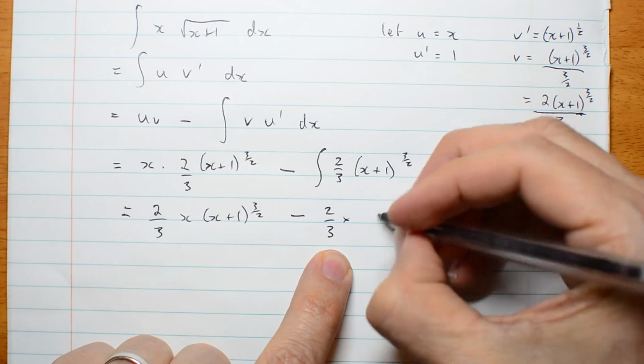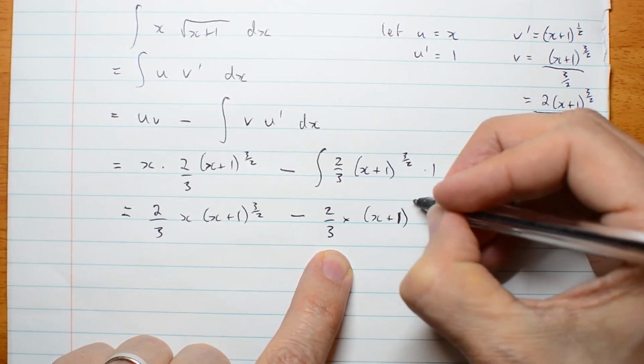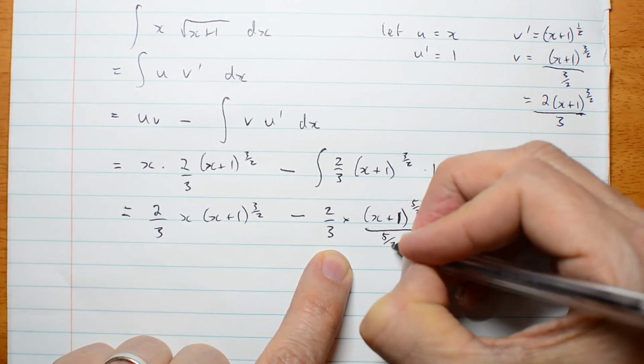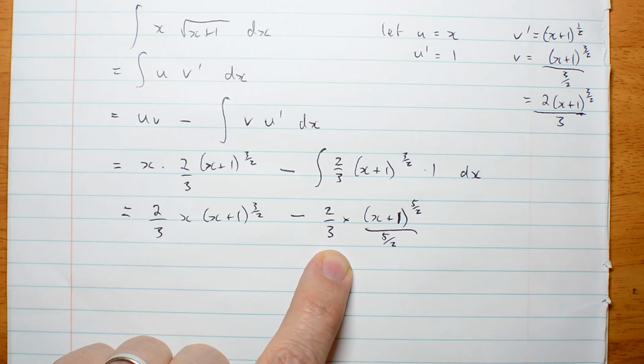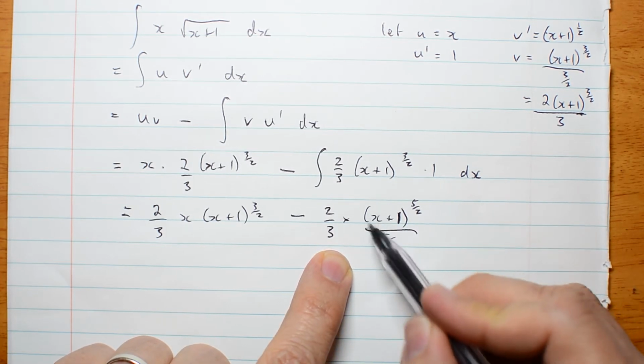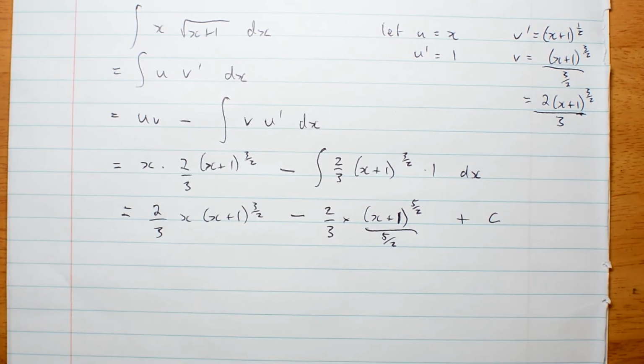Well, this becomes x plus 1 to the 5 on 2 divided by the new power 5 on 2. And I would have to divide by the coefficient of x, but that's 1, plus a constant.